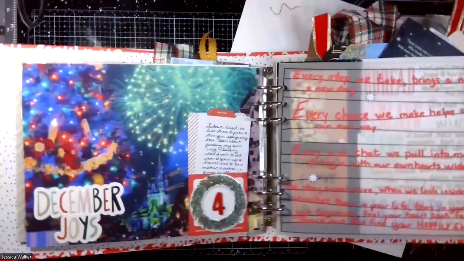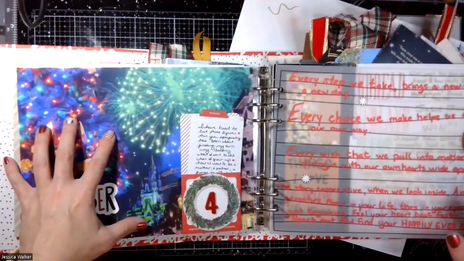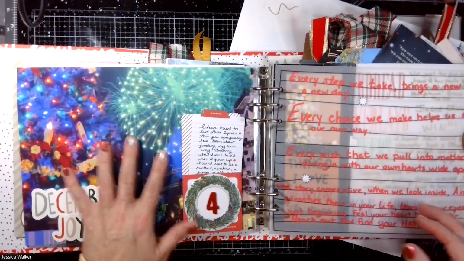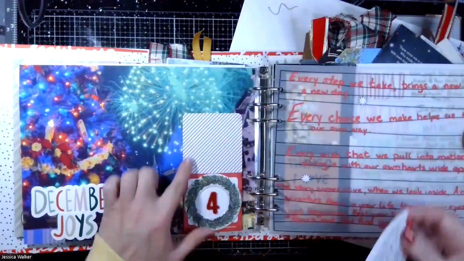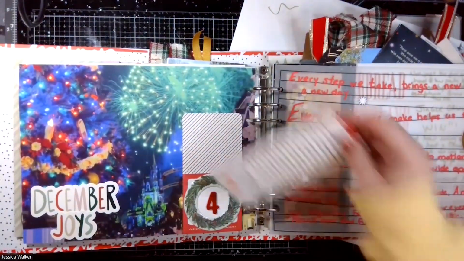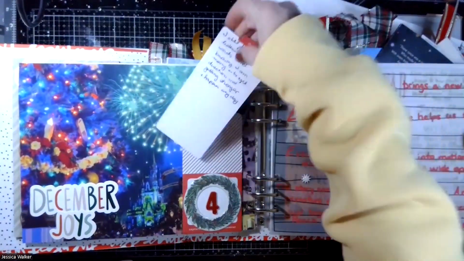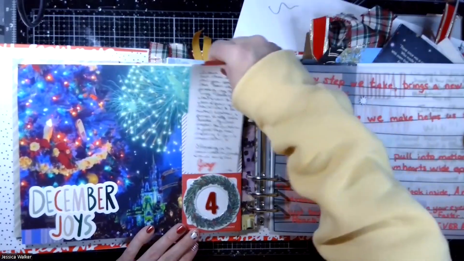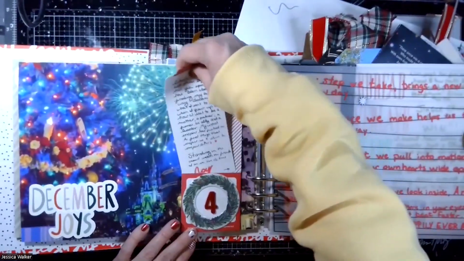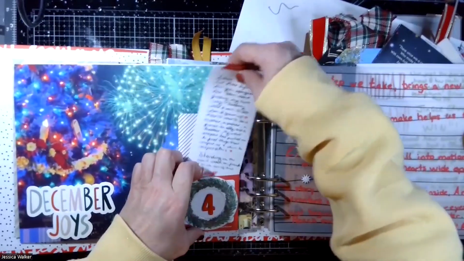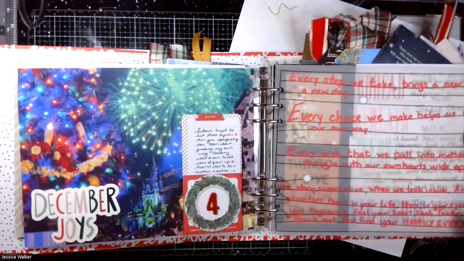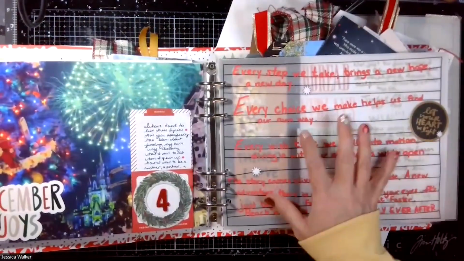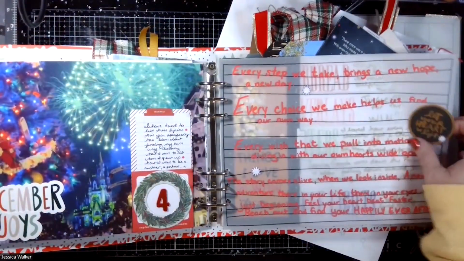Day four is one large photo of the fireworks at Disney World. I have a pull-out tab. This is one of the pockets. I actually think this was from 2 years ago. I handwrote some of my journaling on this and used one of the stickers from the current collection. And then on vellum, I wrote some of the lyrics from the fireworks song, Happily Ever After.